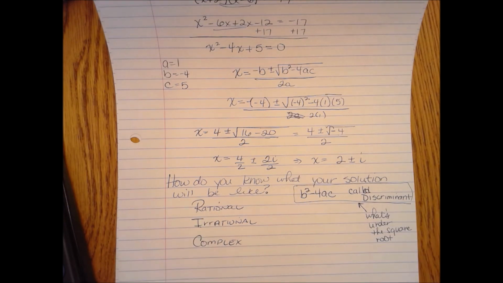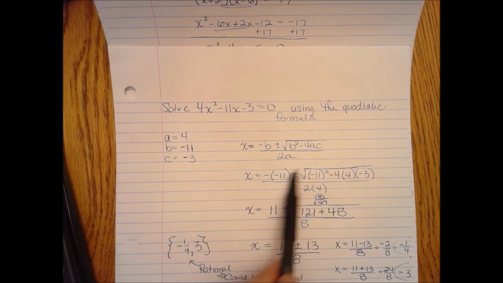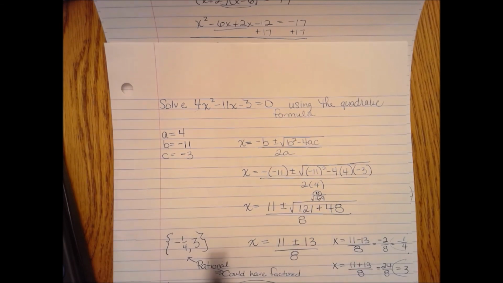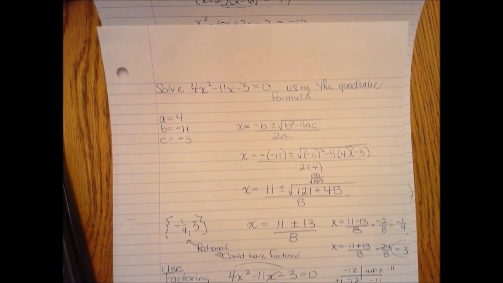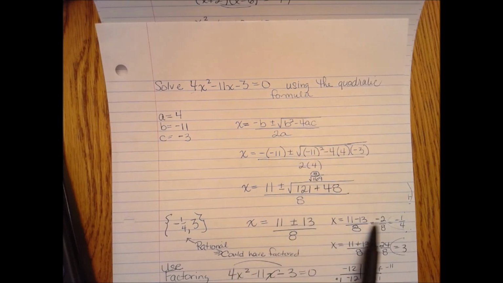Here's my factoring. When we factored it, we completed the square. Oh, here it is. Okay, so we had this equation. We did the quadratic formula. We ended up with negative 1/4 and positive 3. So what made these radical? There are no radicals. We got to this point, and what was underneath the square root was a perfect square. So that's what gives you a rational solution.